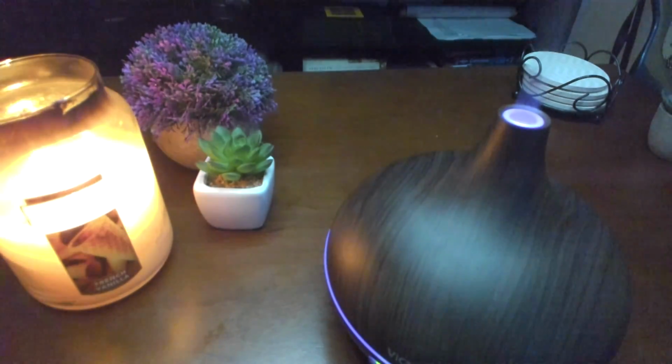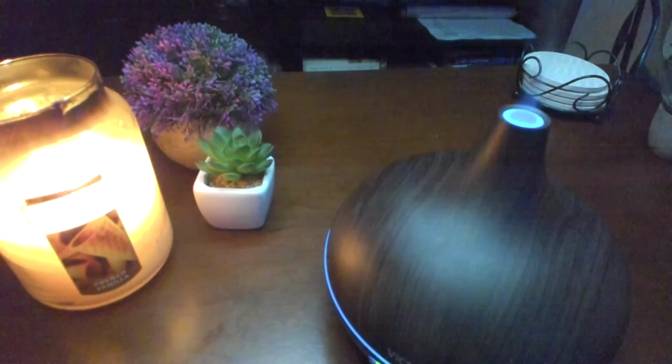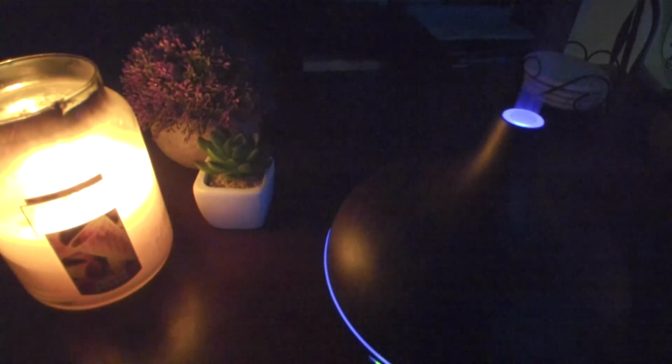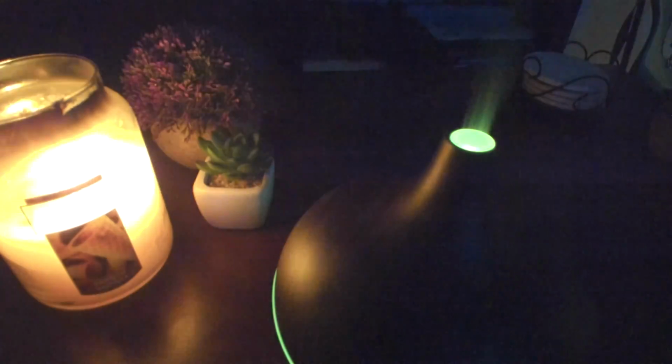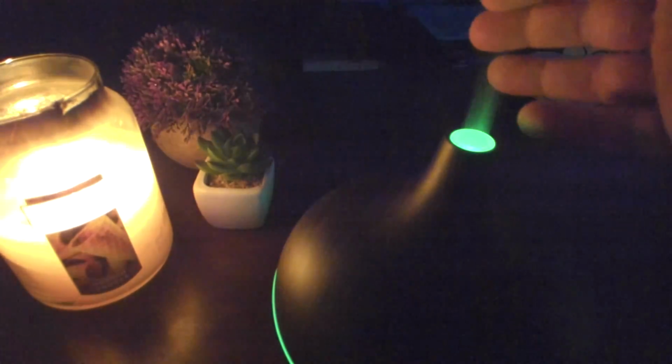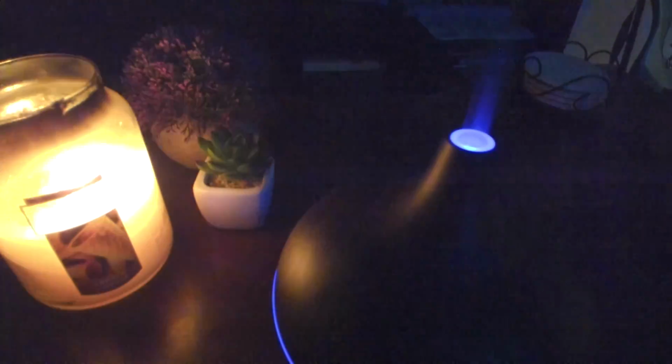We're going to go ahead and turn off the light so that we can drift off and listen to the sounds of this nebulizer. Let's just listen to these sounds. Good night.